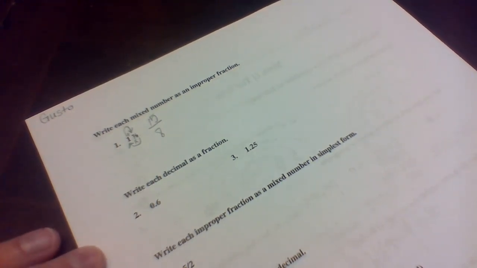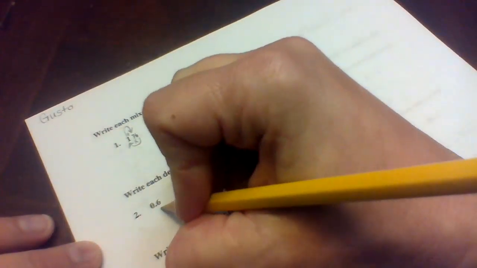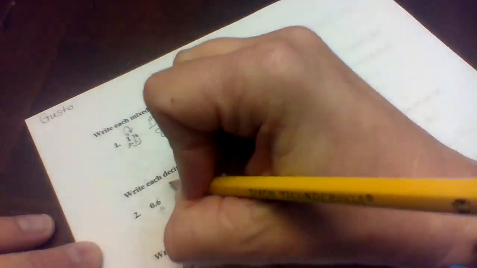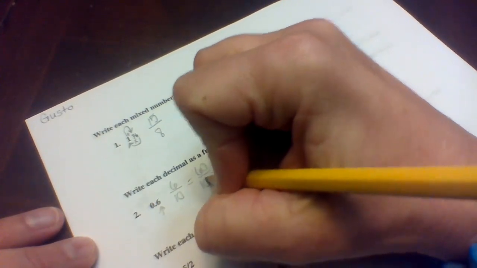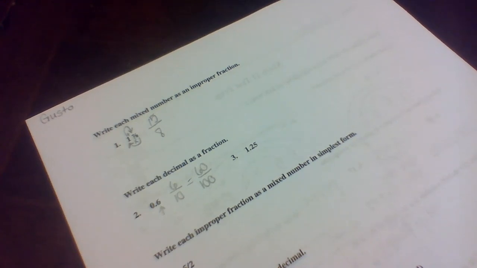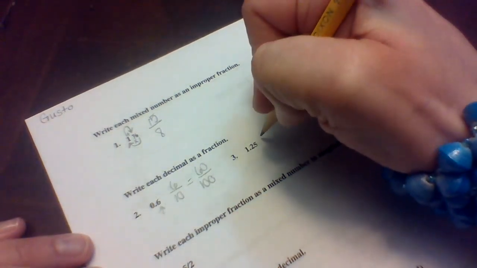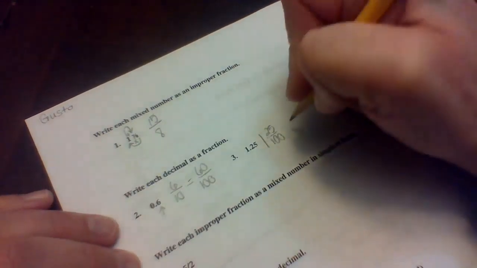Write each decimal as a fraction. Remember when we talked about fractions and decimals, we talked about them being equivalent because they will sound the same. So if I have 6/10, 6 in the tenths place, that would also be 6/10, which, if you want to get fancy-nancy, would also be equal to 60/100. If I have 1 and 25 hundredths, that is the same as 1 and 25/100.